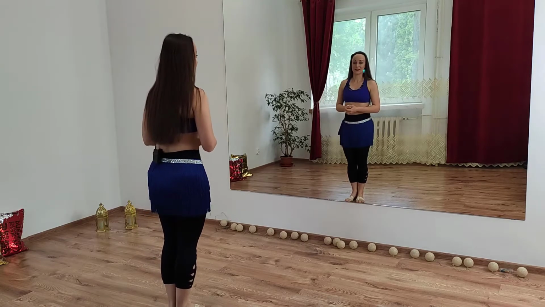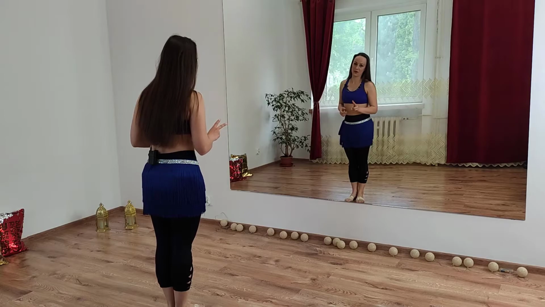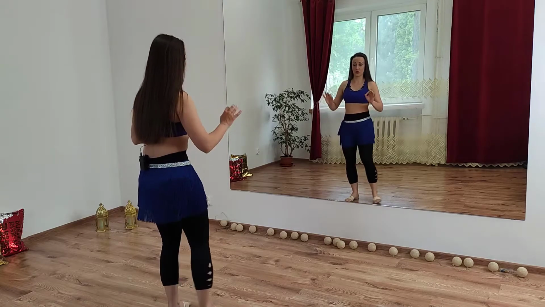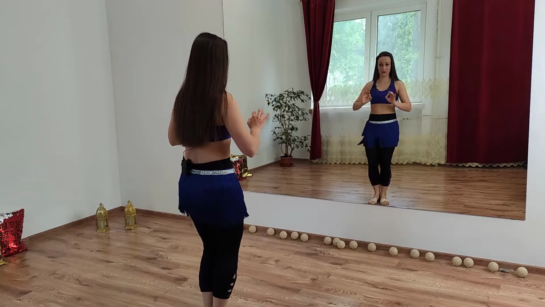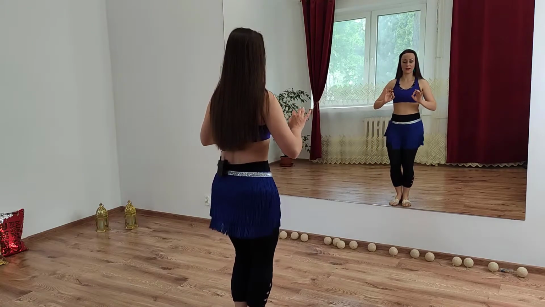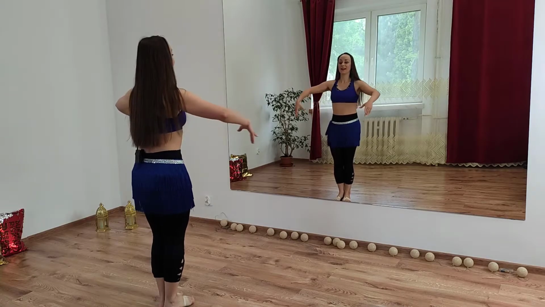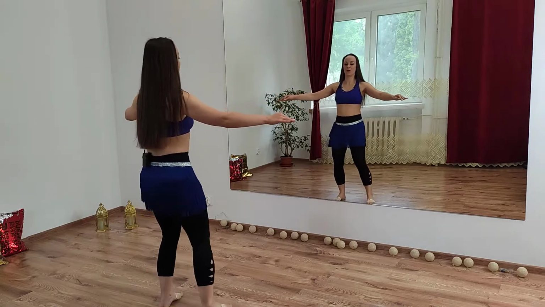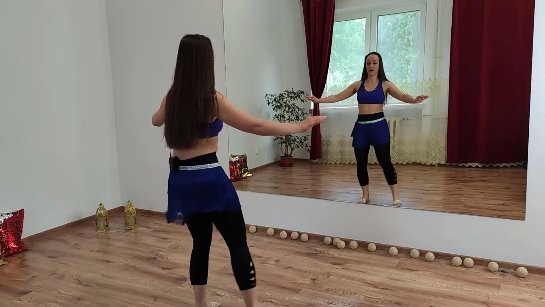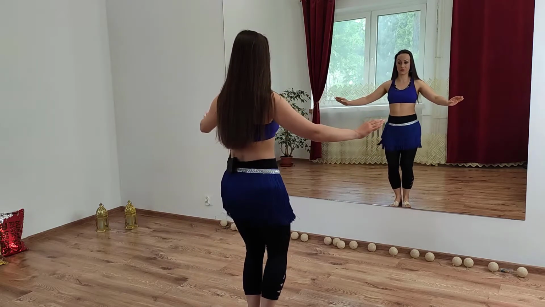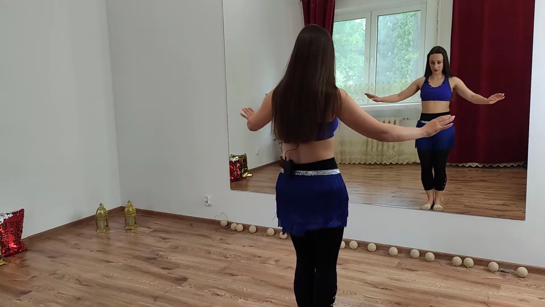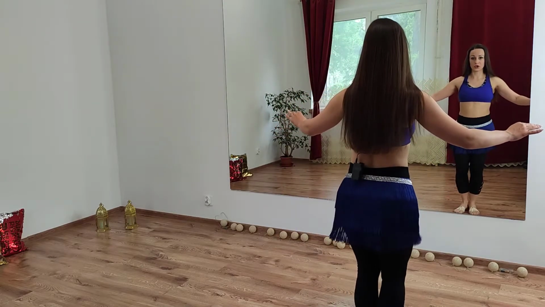And now let's try to do 2 pelvic drops on one step. So 1, 2, 1, 2, 1, 2, 1, 2. And once again, I'm going to the right. 1, 2, 3, and 1, 2, 1, 2, 1, 2, and change.